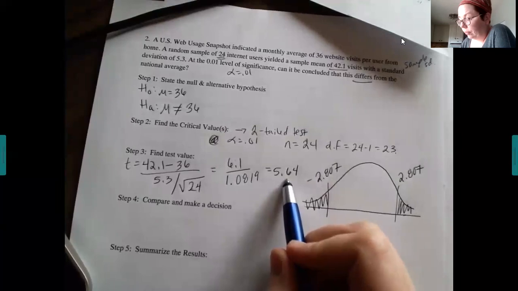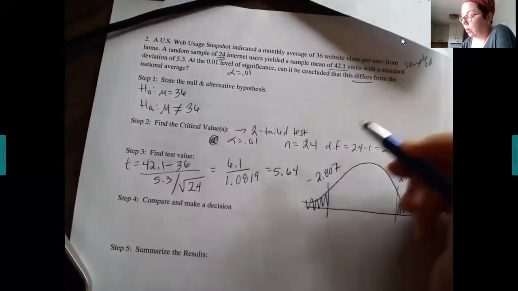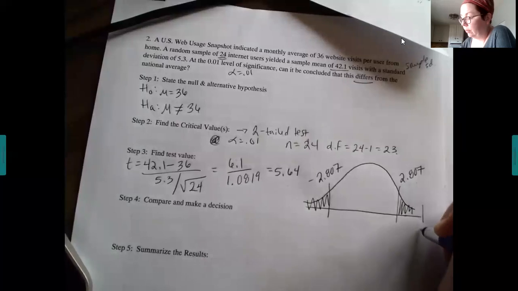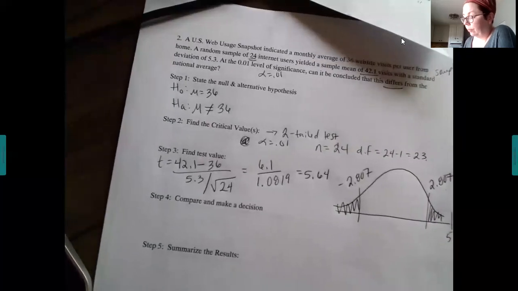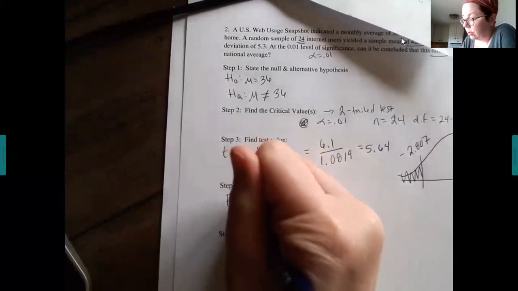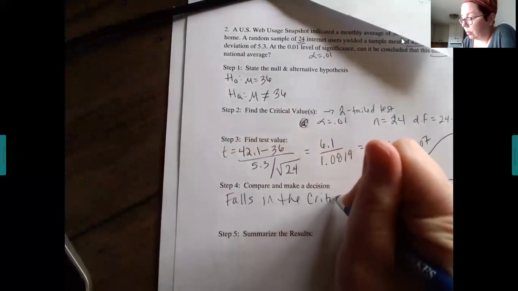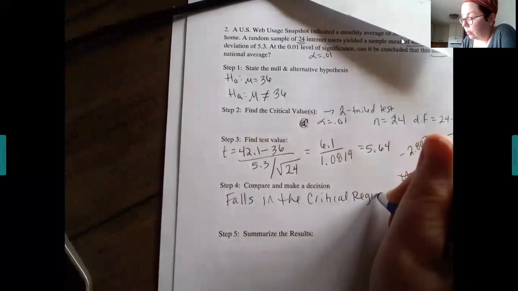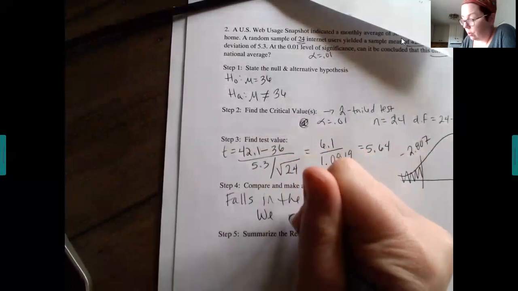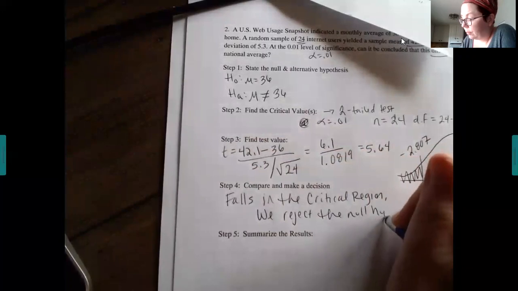So it's positive. So we look here. We really don't need to worry about that side. But now we look here, is 5.64 more positive than 2.8? Yeah, it is way more positive. Okay. So the test score falls in the critical region. Therefore, we reject the null hypothesis.